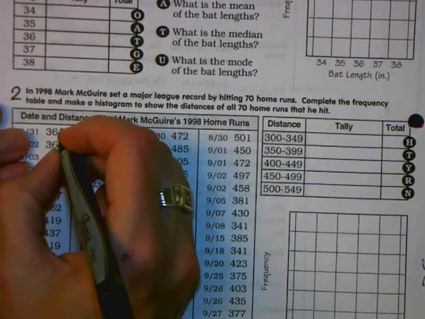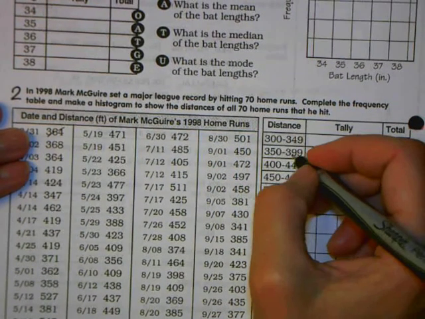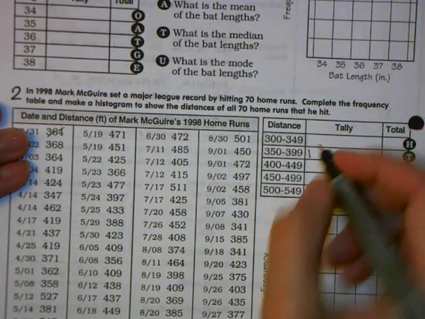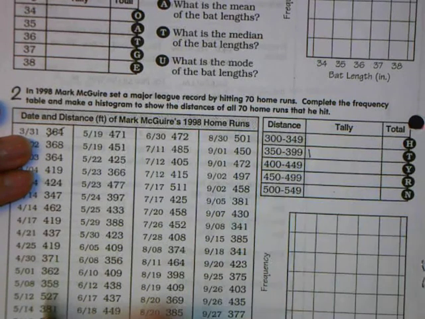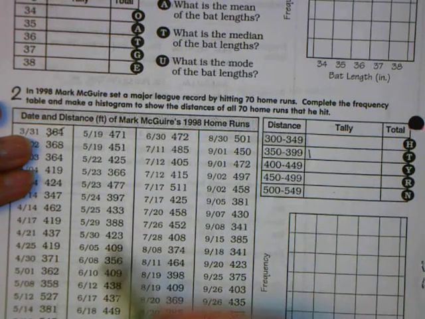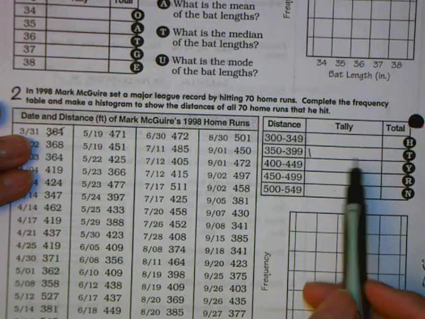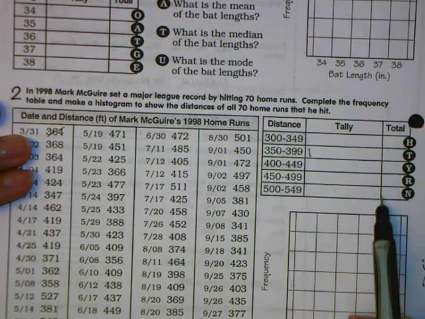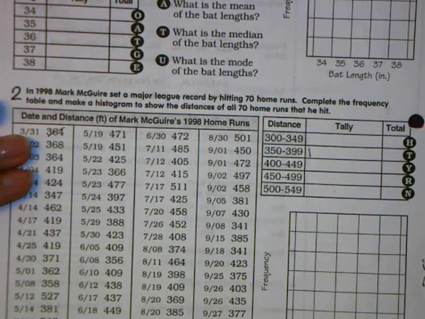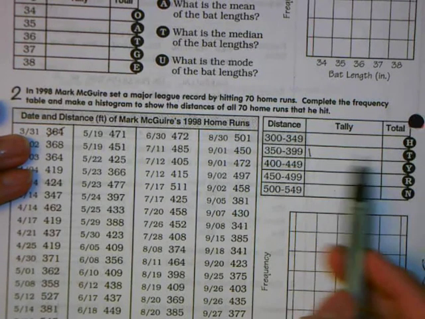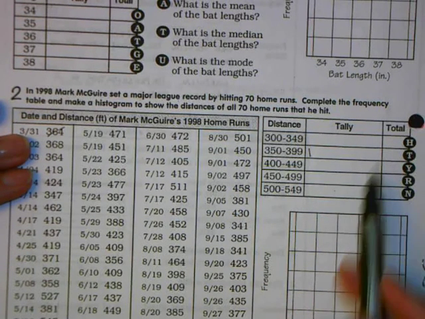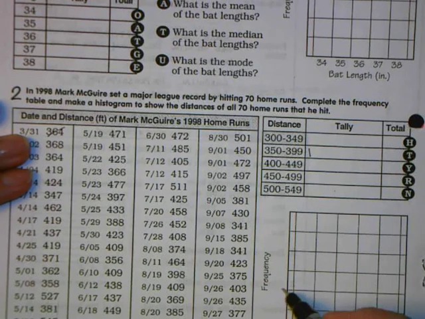So I'll look at this first home run, it was 364. Where does that belong? That belongs here in the 350 to 399 range. And I'll continue going through until I've crossed out all of the distances here. And then I'll have my tallies, and I can total them up to make a frequency table. And then you can create a graph down below. You'll need to decide, based on which column has the greatest number of marks in it, which interval had the highest frequency, what marks to use on the y-axis of your frequency table here.